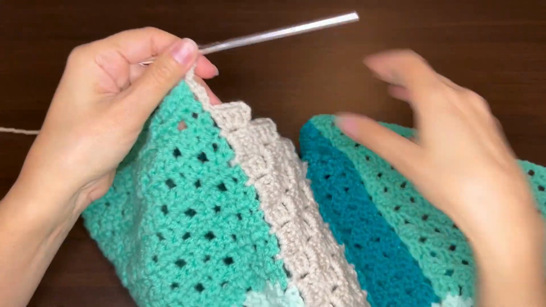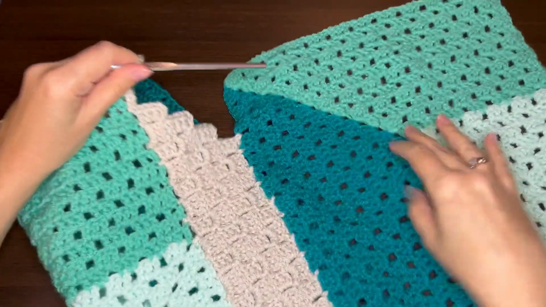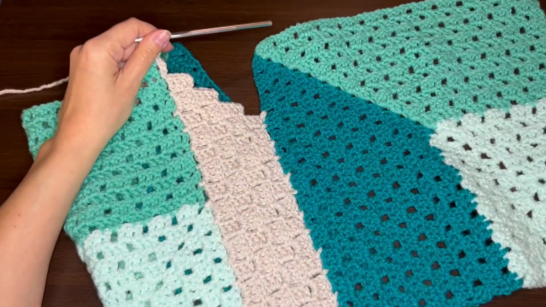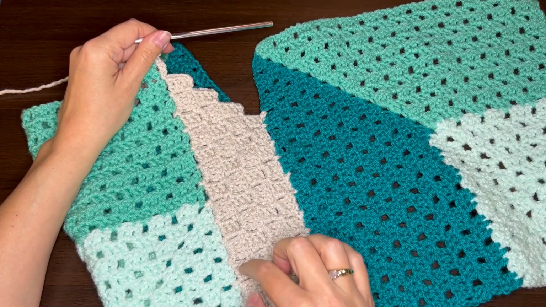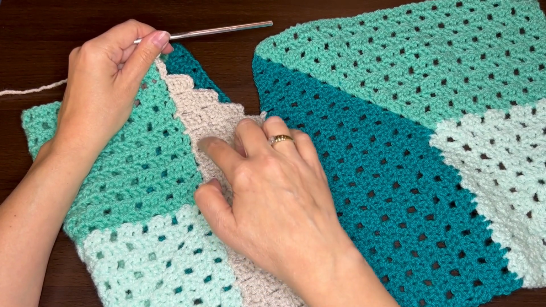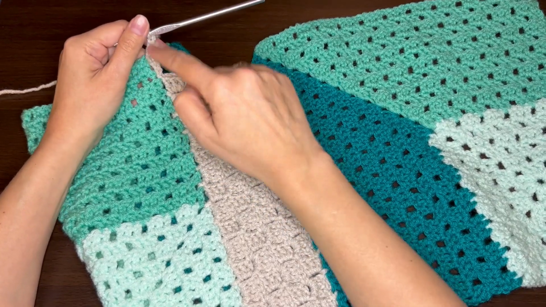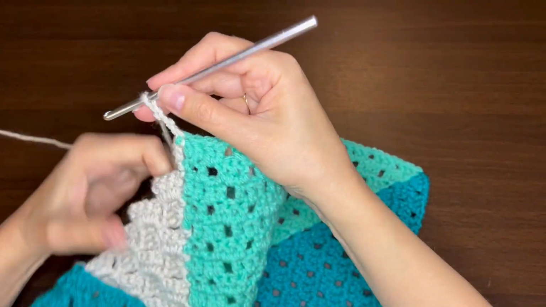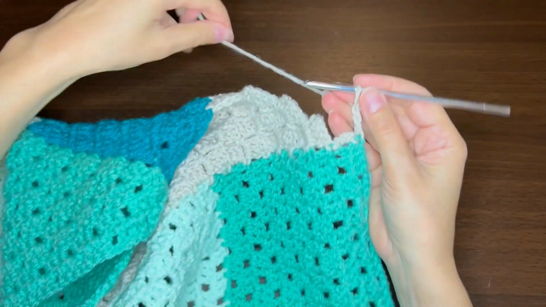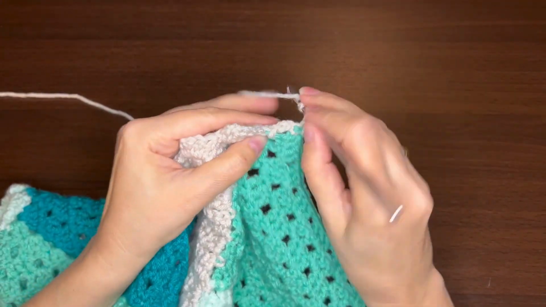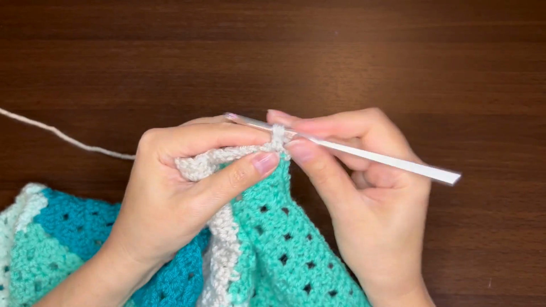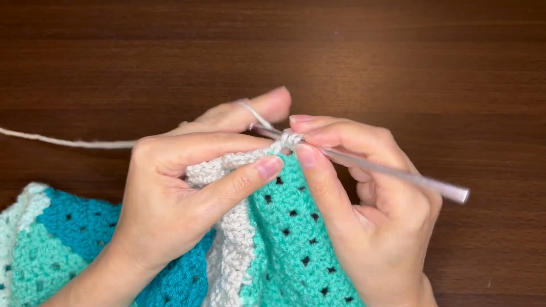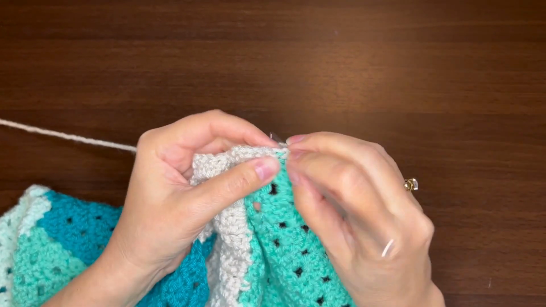Chain 3. And let's see, what row are we on here? 1, 2, 3, 4, 5, 6, 7, 8, 9, 10, 11, 12, 13, 14, 15. So this is row 16. I've done my chain 3. I'm gonna turn. And then do my corner to corner.